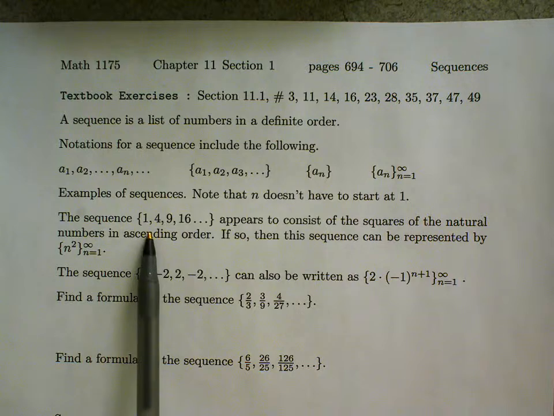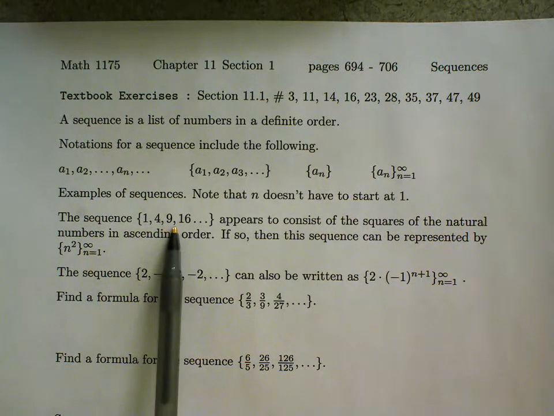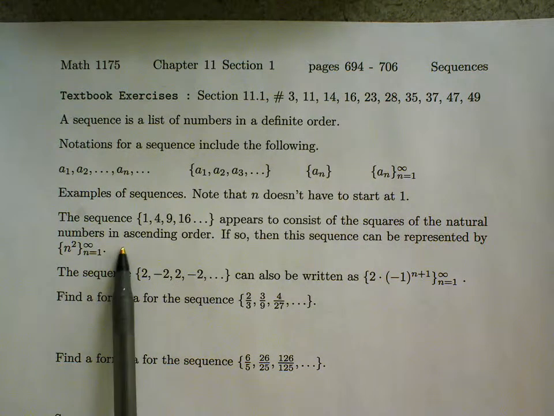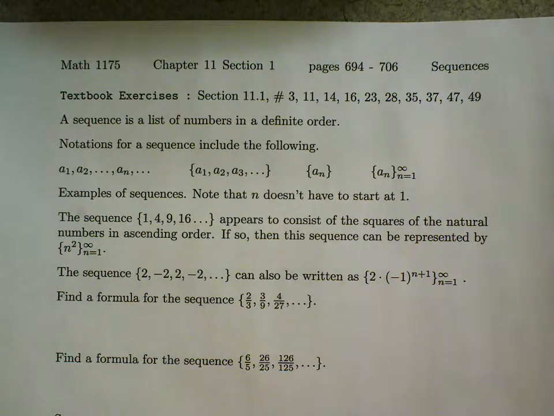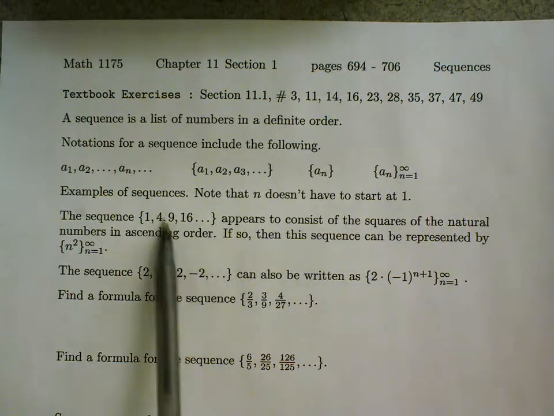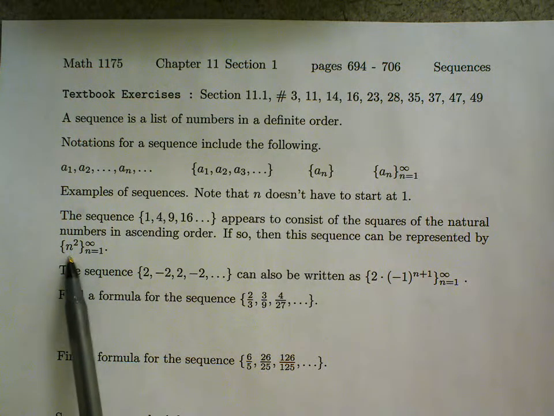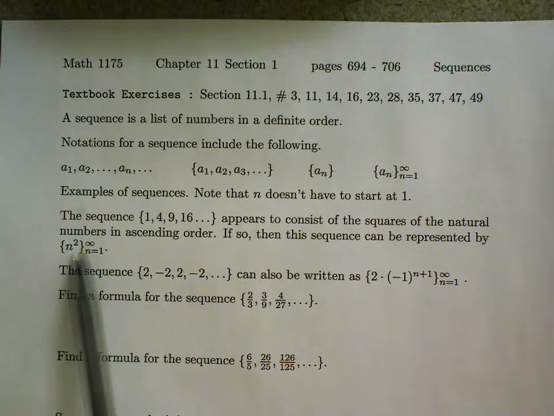Okay, this sequence, the sequence of numbers 1, 4, 9, 16, and so on, appears to consist of the squares of the natural numbers in ascending order. So if that's what that sequence is, it can be represented this way. It's the sequence of the terms n to the second, where n ranges from 1 to infinity.